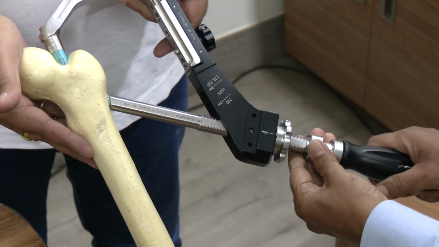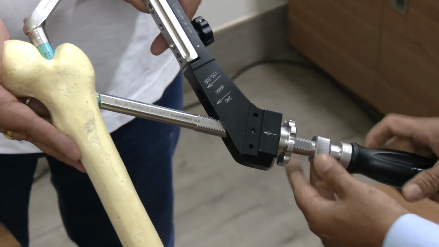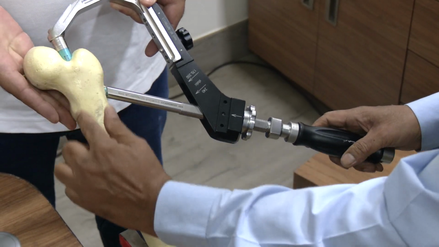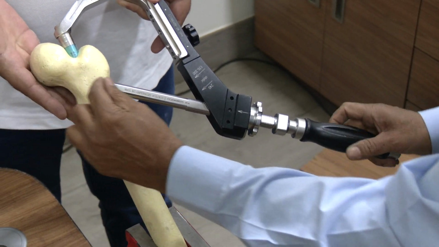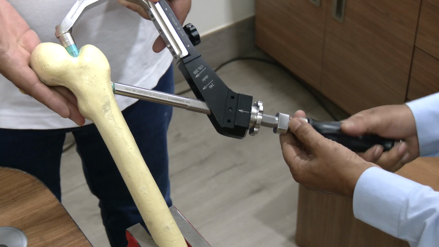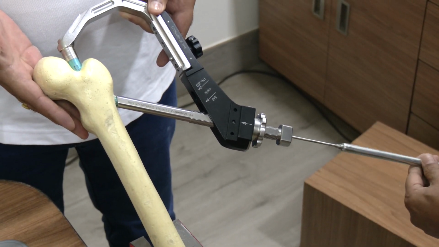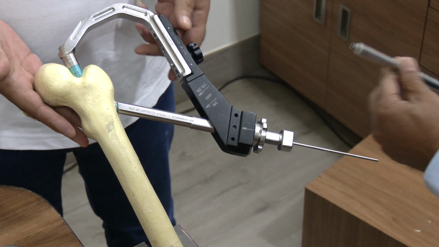Okay. Now I am taking out the screwdriver. This will compact the fracture. Since there is no fracture here, that helical blade will come back. But in an intertrochanteric fracture, that will compact the fracture. Once the compaction is over, it will come back in this fashion.